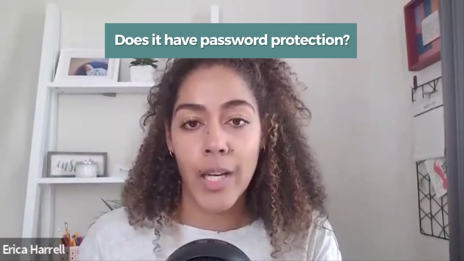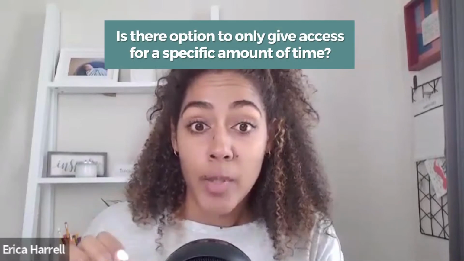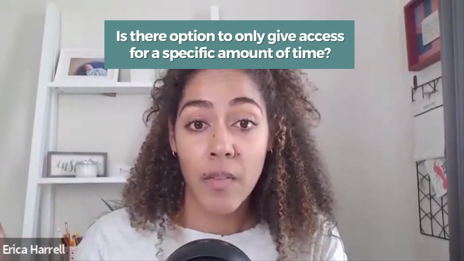So first and foremost, do they have the option for it to be password protected? And then secondly, is there the option to only give access for a specific amount of time? So here's what I mean by that. A lot of times people will say you'll have lifetime access to the materials. If that's what you choose to do, you don't need this feature. But I know many of us do not want to provide lifetime access to our intellectual property. So we say you'll have 6 weeks of access, or 9 months, or 6 months, or a year, whatever it is.